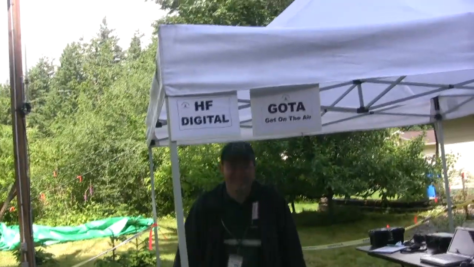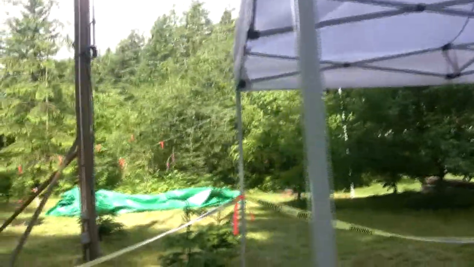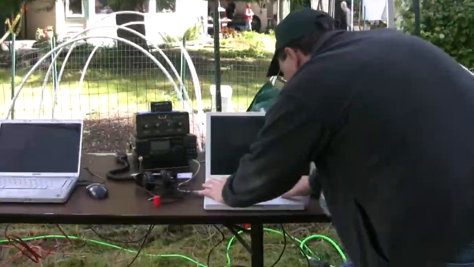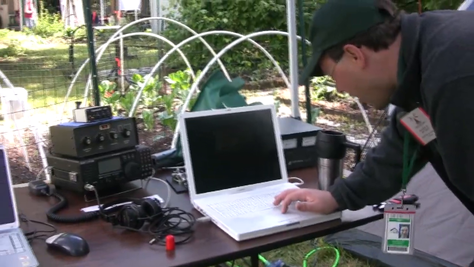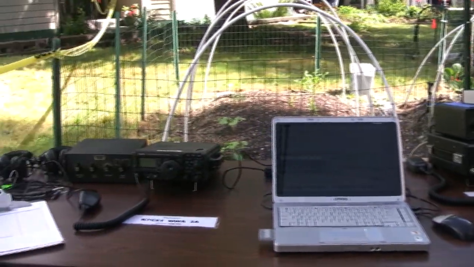Alan? I'm going to be logging both the digital and the GOTA with the computer there. And the other digital computer, the Mac, is just strictly for digital. Anybody who wants to come and see how that works, my screen's a little faded out right now, we're going to work on that a little bit. Got two chairs coming out there.